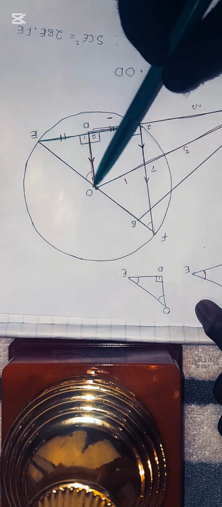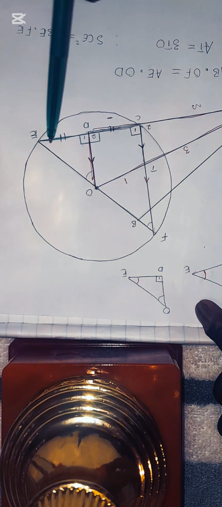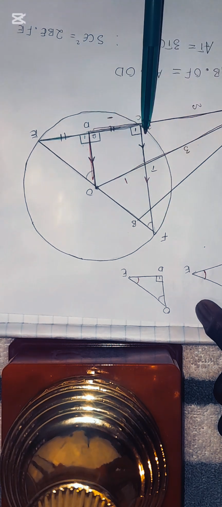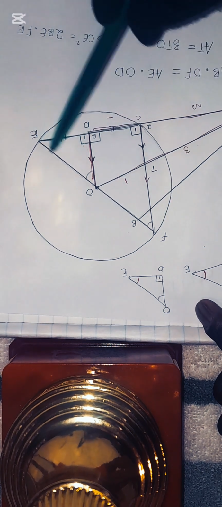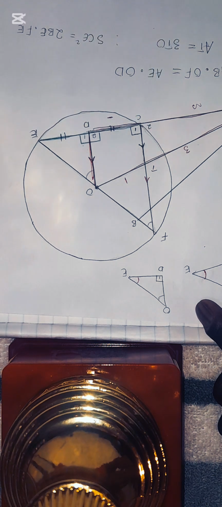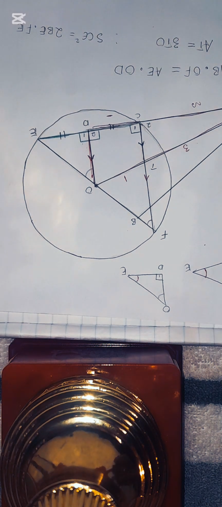So this is going to be equivalent to this, to that, or we can say the whole thing to one of the sides. Either way we do it is okay.